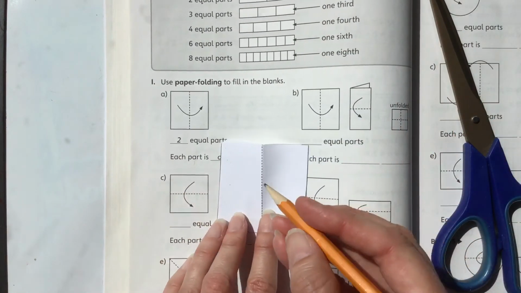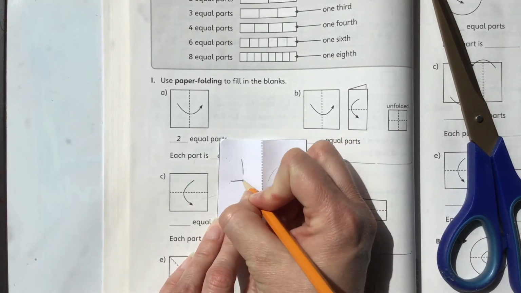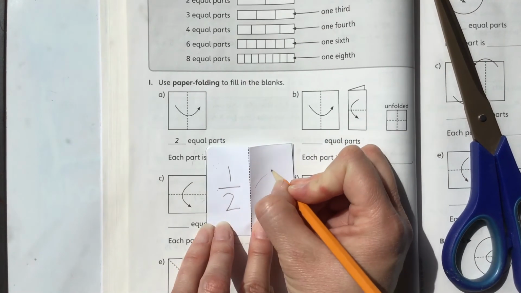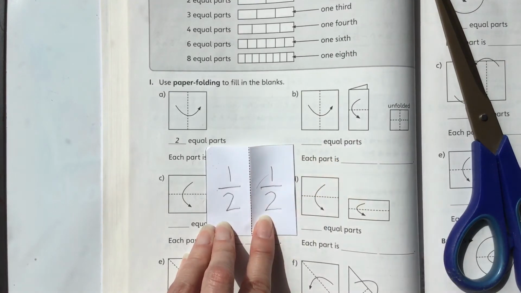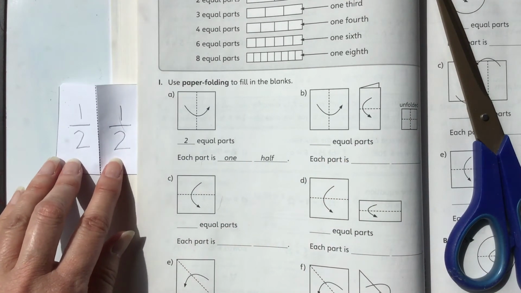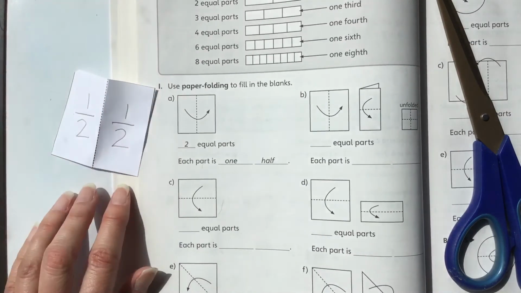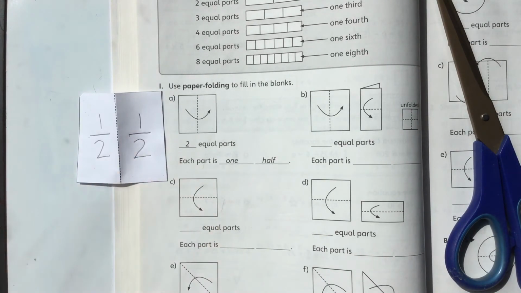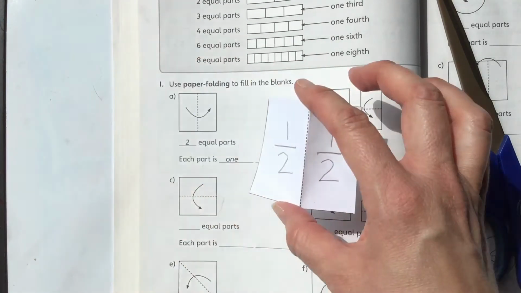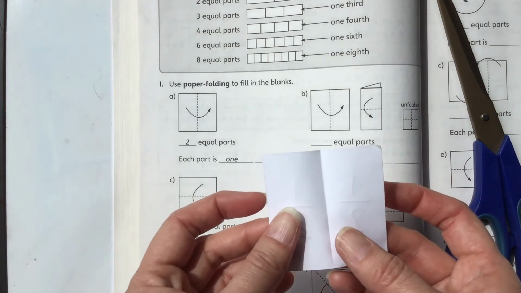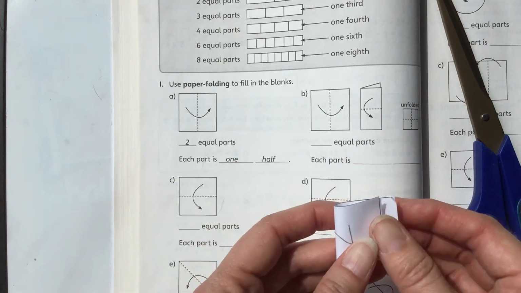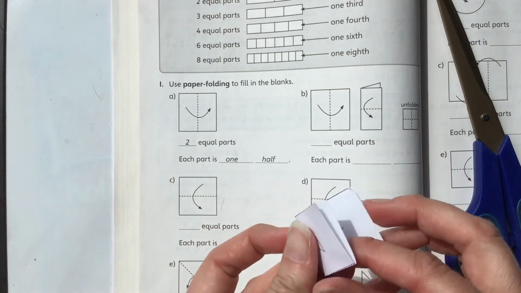And I'll even draw on mine to show you. This part is 1/2. And again, this part is 1/2. 1/2 of the whole. All right. So that's the first one, which was basically done for you. Now I want you to get, you can use the same one, okay? I'm just going to fold mine this way so you can't see my 1/2. I'm going to fold it this way, and then I'm going to fold it again.